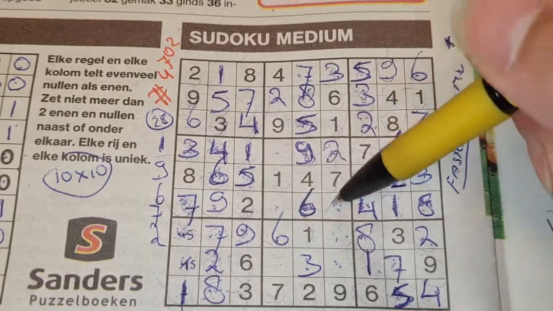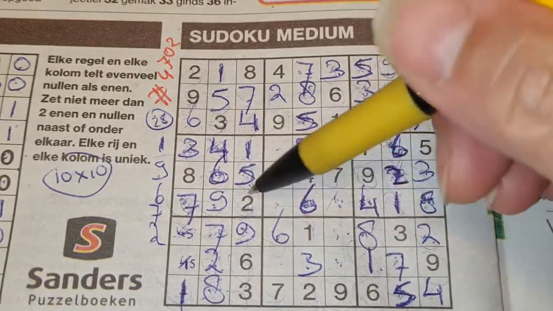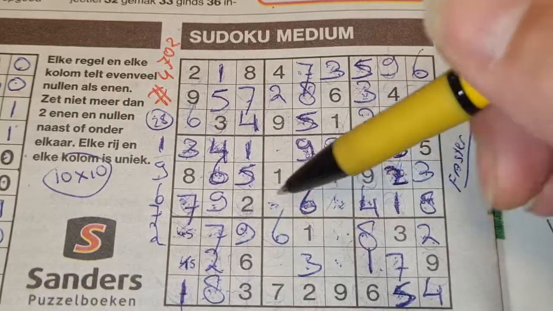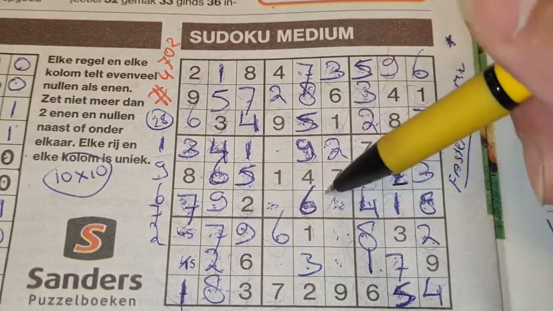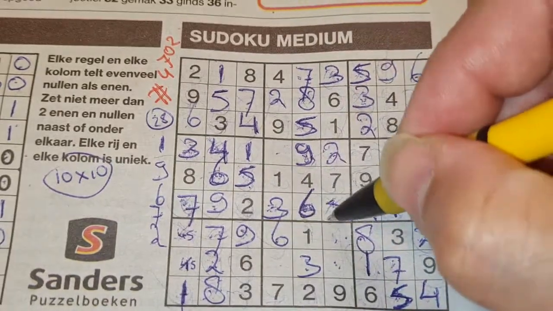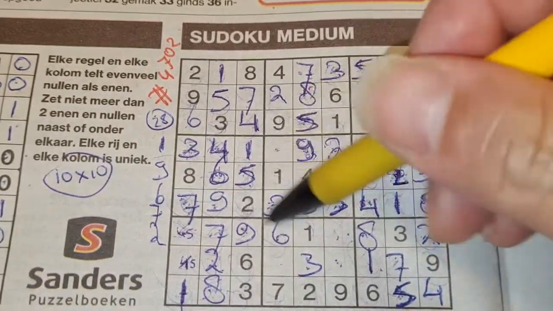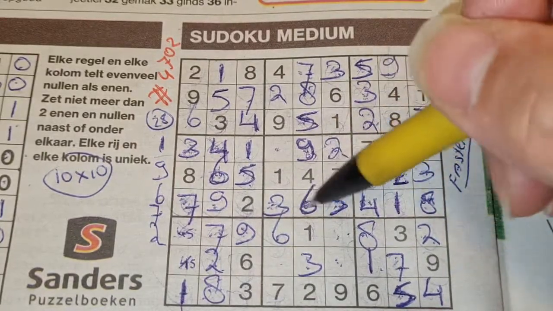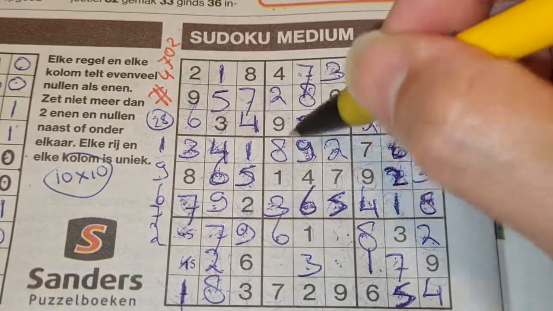2 missing numbers in this row for numbers 1, the 2, the 3 is missing, the 4 and the 5 is missing. 3 and a 5, 3 and a 5. We have a 3 in this column, so no 3 there. 3 should be here, and a 5 goes there. 1 box left in this big square for number 1, the 2, the 3, the 4, the 5, the 6, the 7, and the 8 is missing.